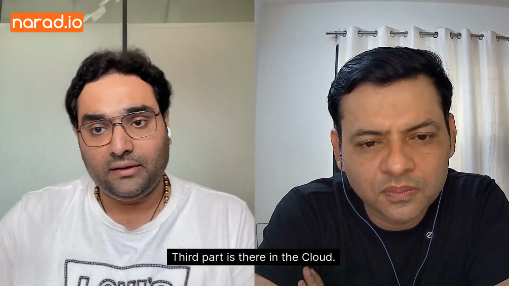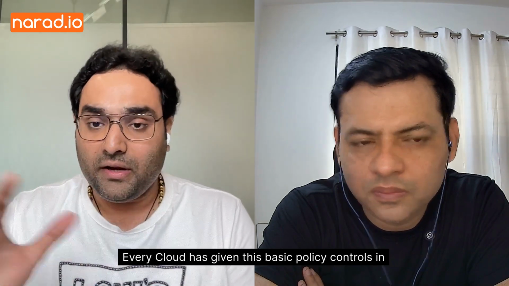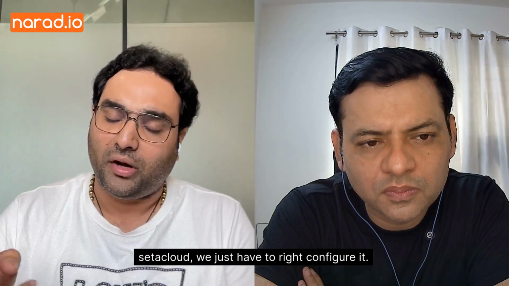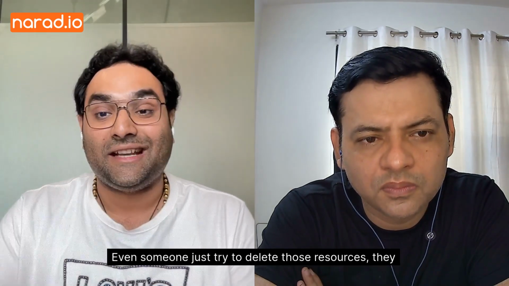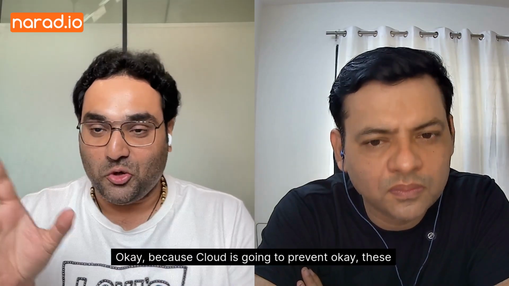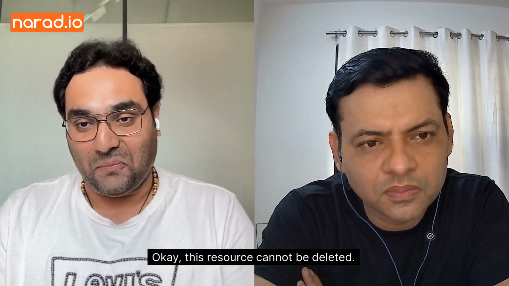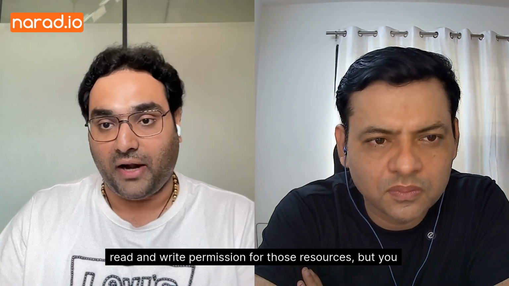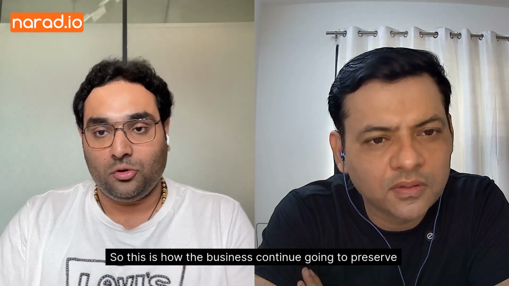The third part is in the cloud. First of all, you don't need to spend on any tools there. Every cloud has given basic policy controls which you just have to write and configure. Even if someone tries to delete those resources, they can't, because the cloud is going to prevent it. There is a policy applied saying this resource cannot be deleted. You have access permissions, you have read and write permission for those resources, but you cannot delete them. So this is how the business continuity is preserved.